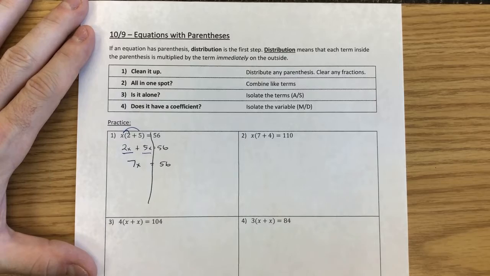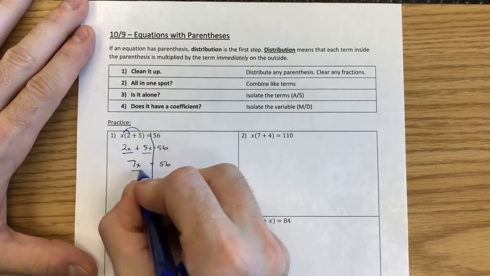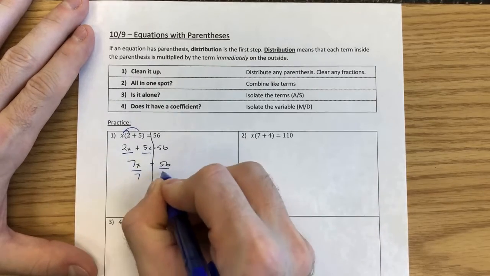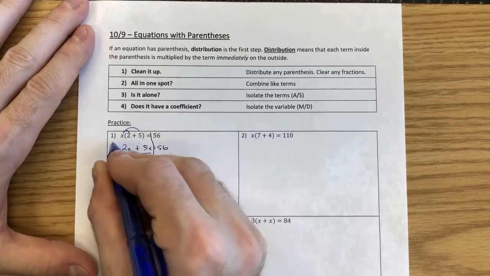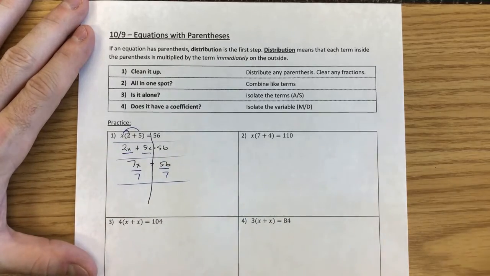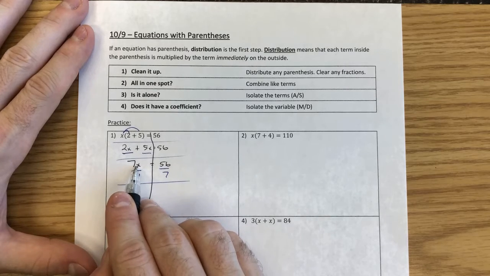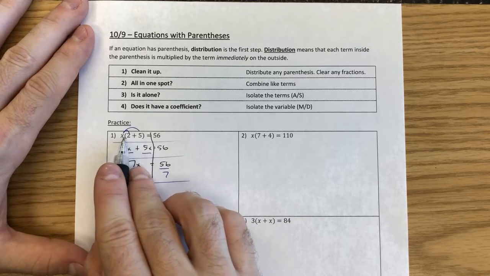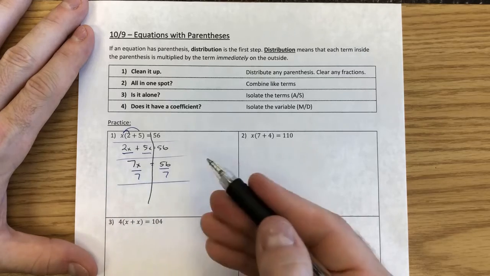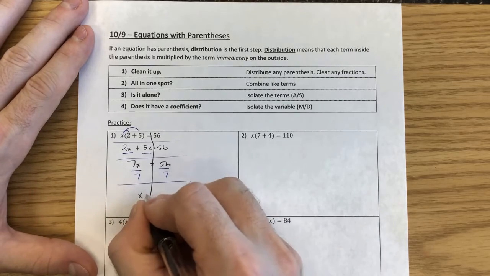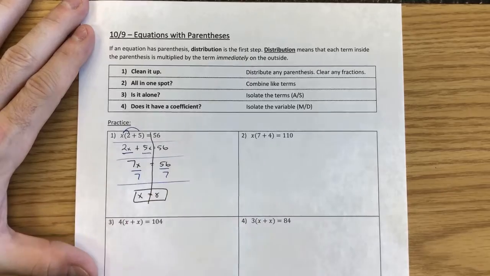And then I go through the process like I've always done. I'm going to go ahead and isolate the term, which is already isolated. So then I go ahead and isolate the variable, which means I'm going to divide both sides by 7, because there's an understood multiplication. Whenever something's right up against something with no symbol, it's understood multiplication. So x is going to give me an 8.